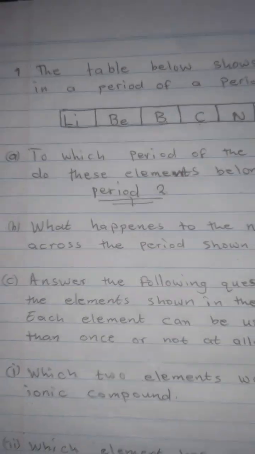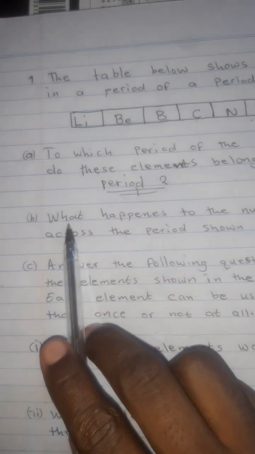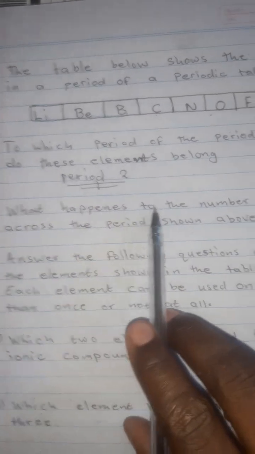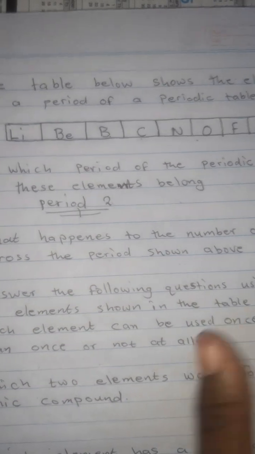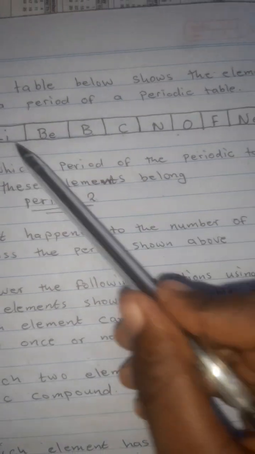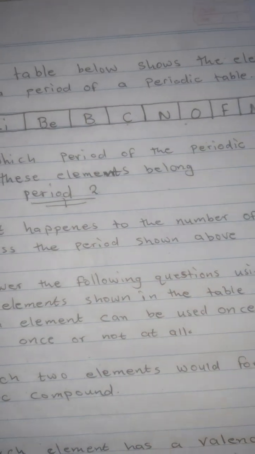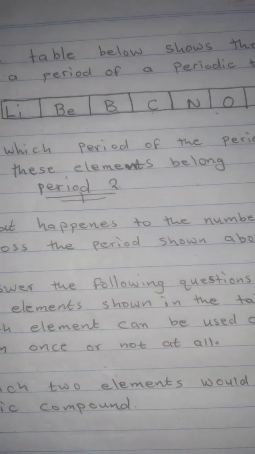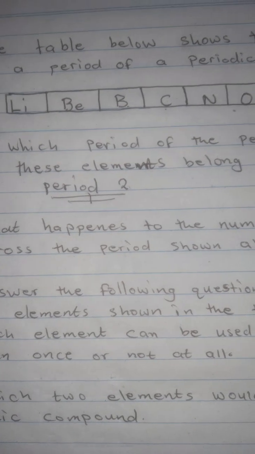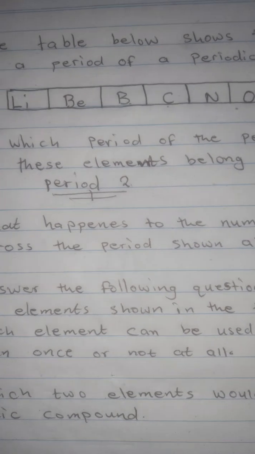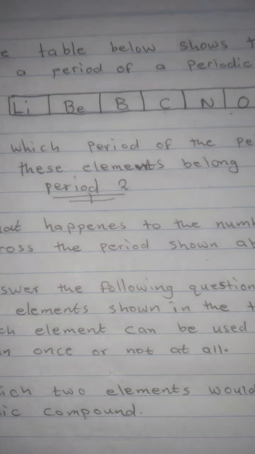Then question B, they're saying what happens to the number of shells across the period shown above? Since we've already said that all these elements have 2 shells, what happens to the number of shells across the period? Nothing happens, because they're all having the same number of shells.